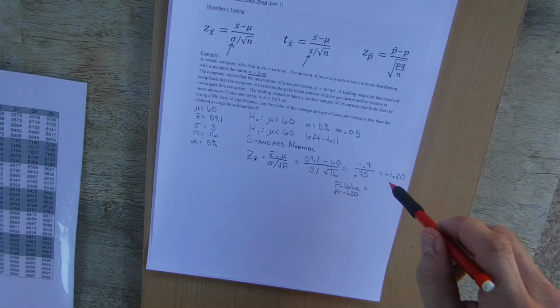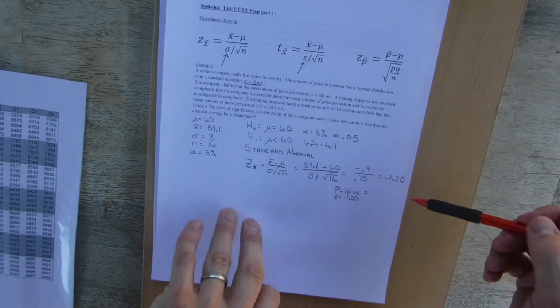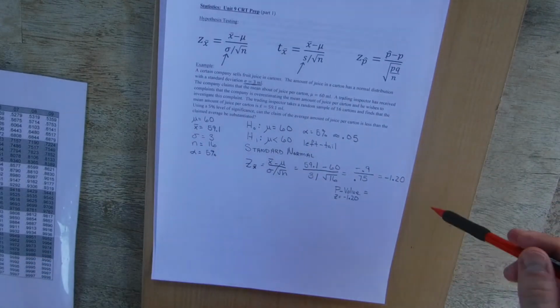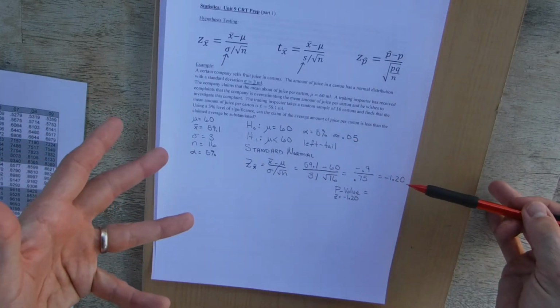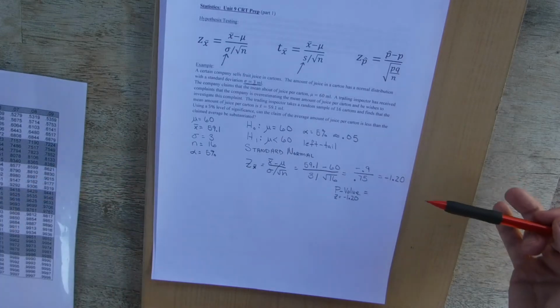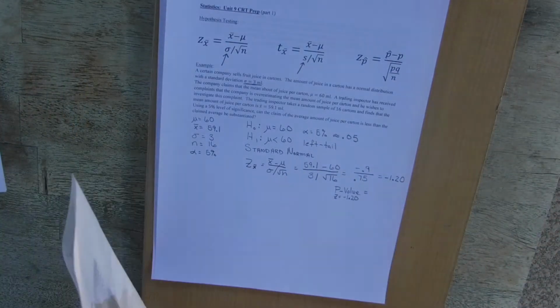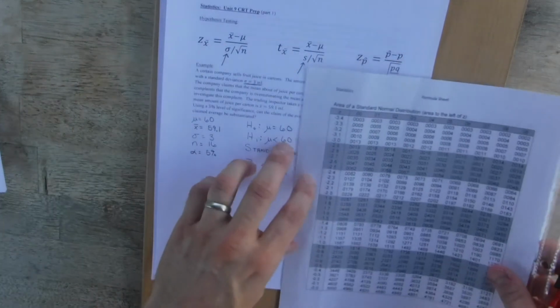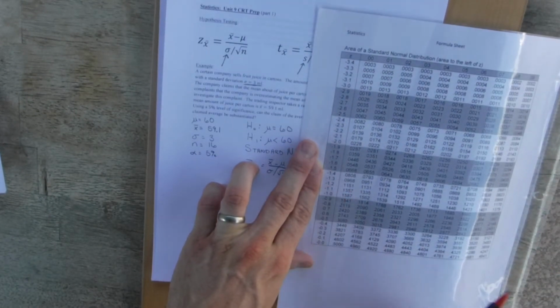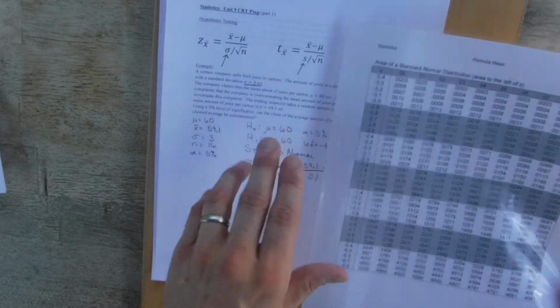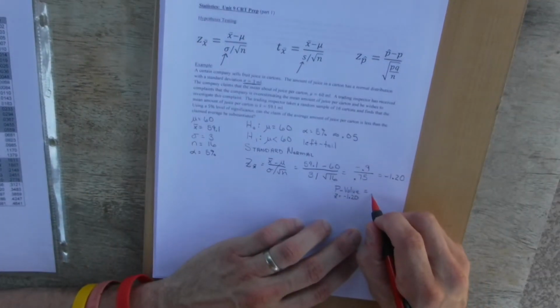So since this one is negative, we just keep it negative and look up negative 1.20. However, if this were a positive number, we would still look it up as a negative. So always look this up as a negative. Here we have 1.20, so I look at my negative side of 1.20. That's 0.1151. That's my p-value.